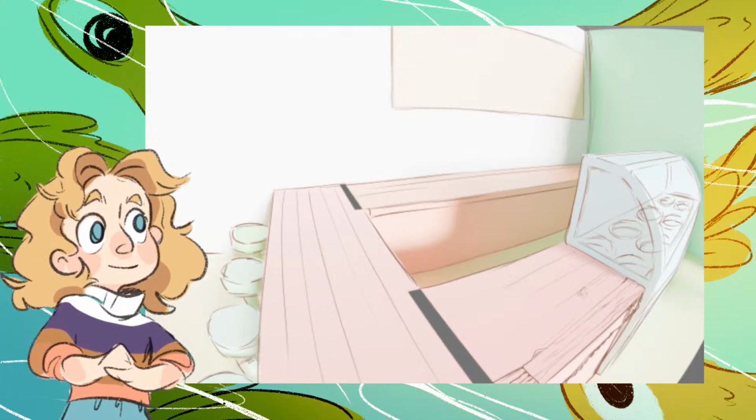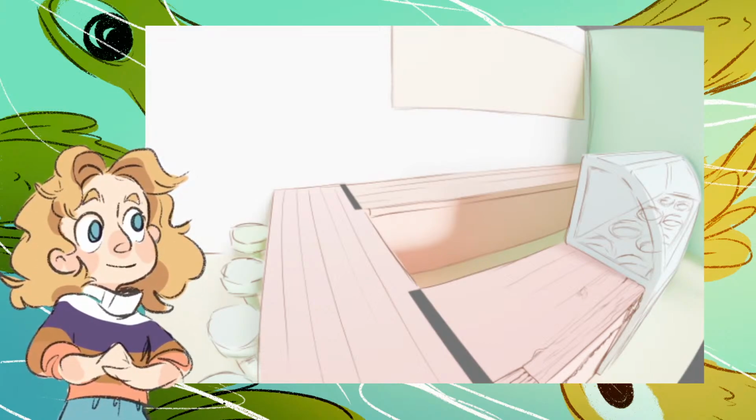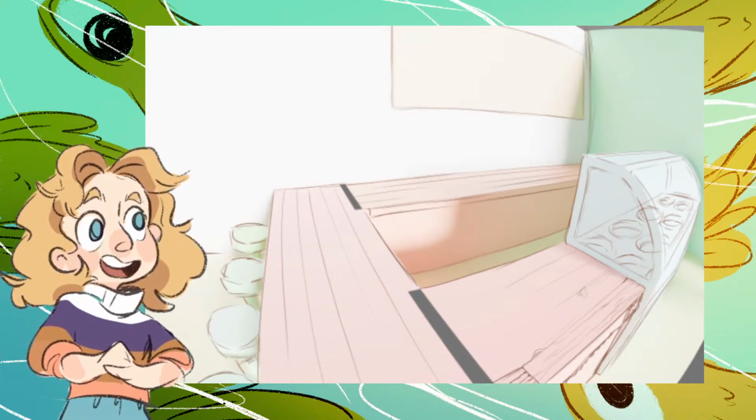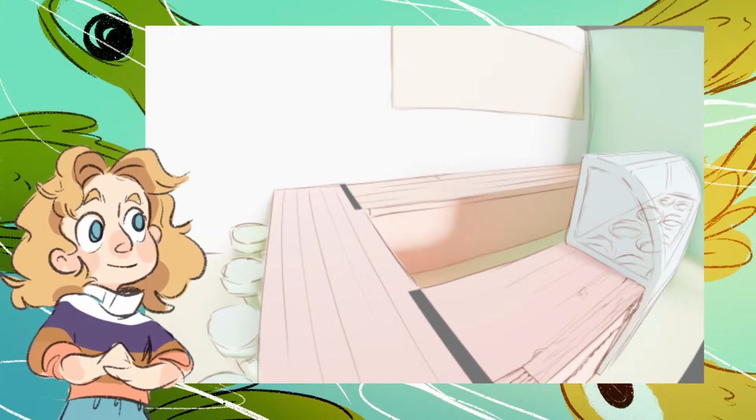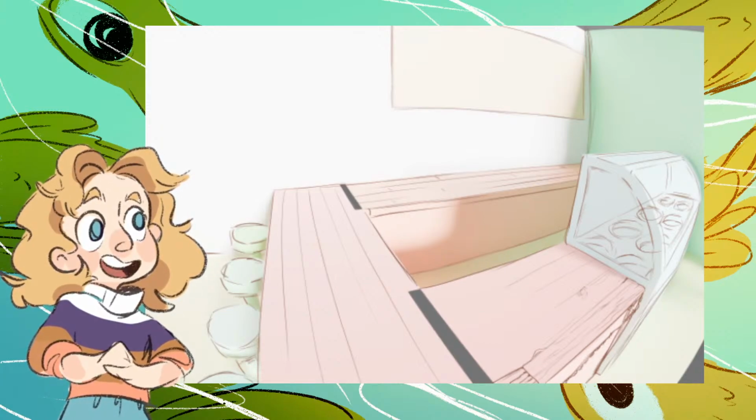I guess the real question will be if I decide to make a more formal line art after this, or if I just start rendering on top of the sketch, because either is a possibility.